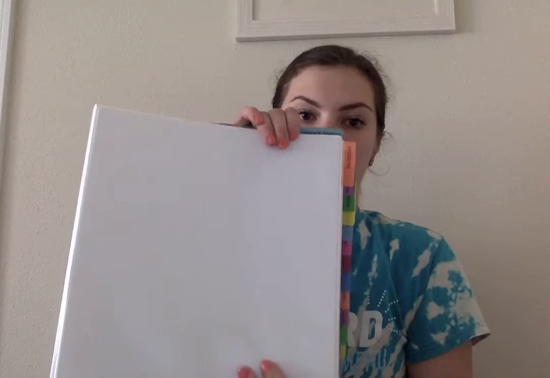I made my pocket guide in a binder, and all of the entries are in sheet protectors and have all of these colorful tabs on them. I have 40 entries in my pocket guide, all from topics that we learned this semester.